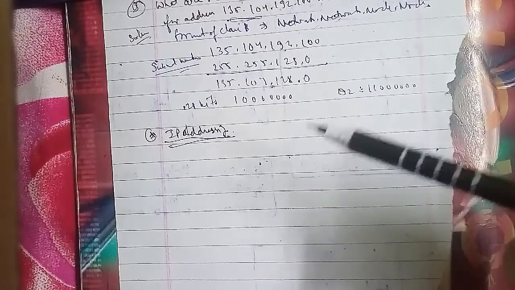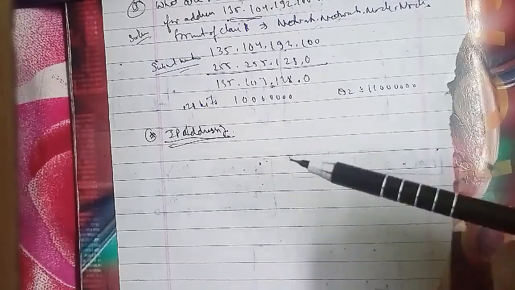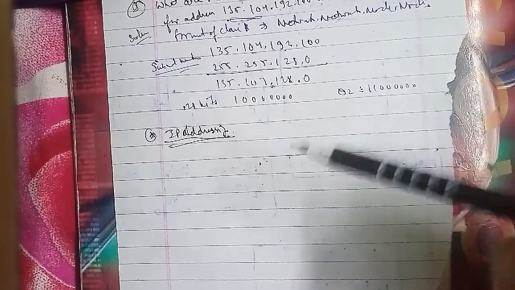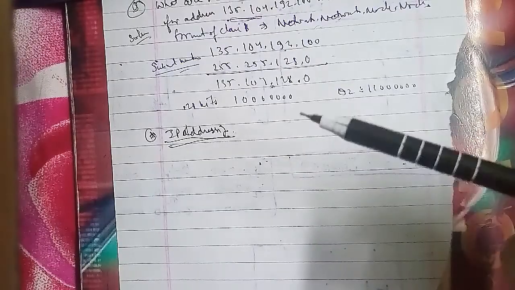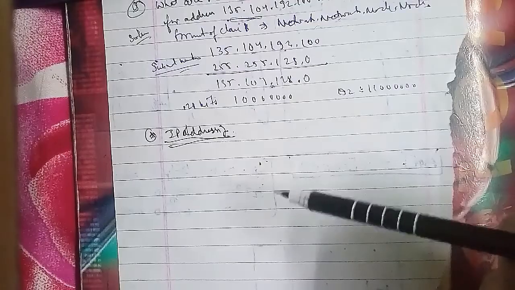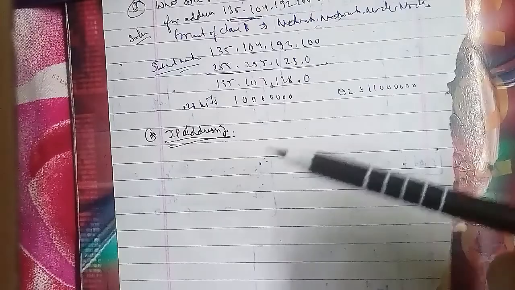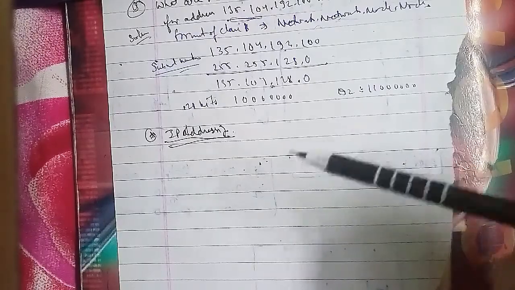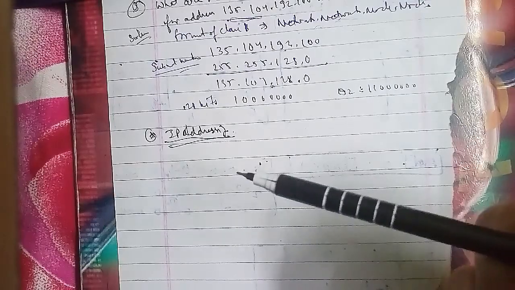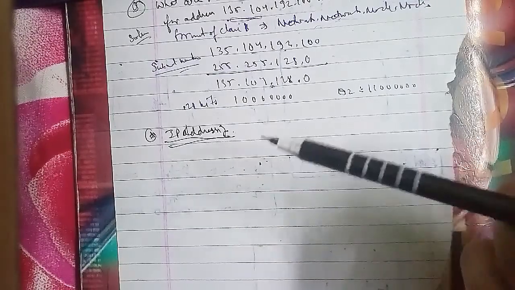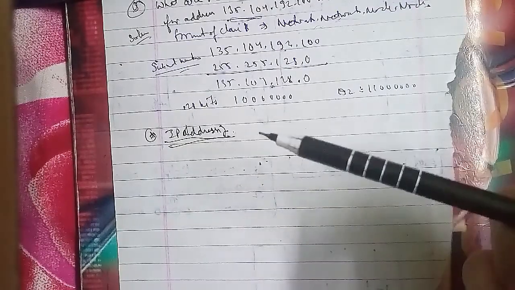For the class B network, the first 2 bytes are assigned to the network addresses and the remaining bytes are used for node addresses, so the format for class B is network.network.node.node. In class C, the first 3 bytes are assigned to the network addresses and only 1 byte is used for the node addresses, so the format is network.network.network.node.